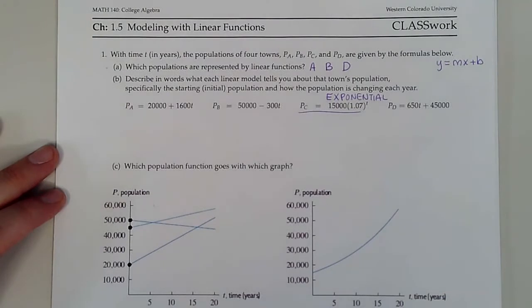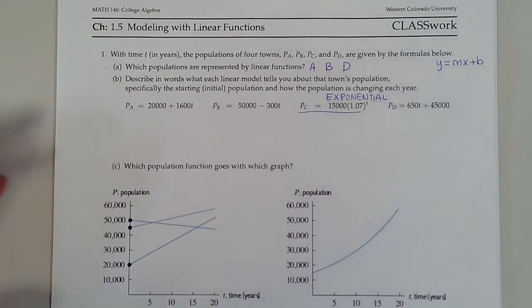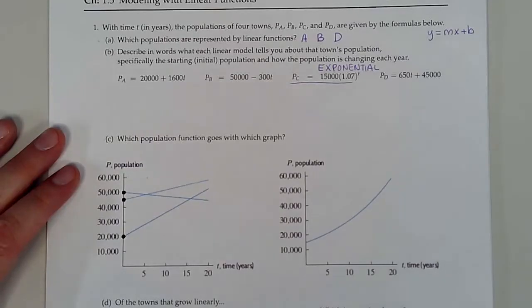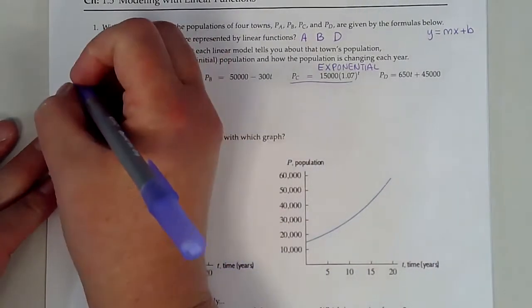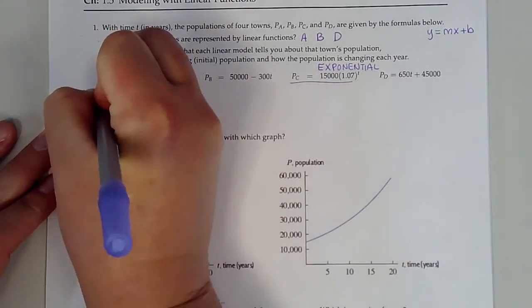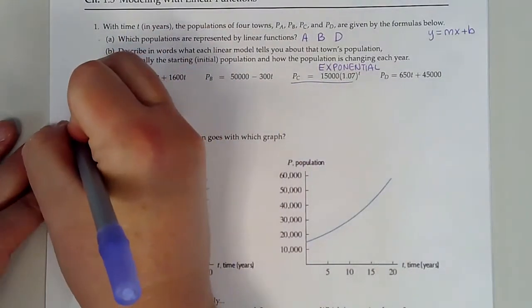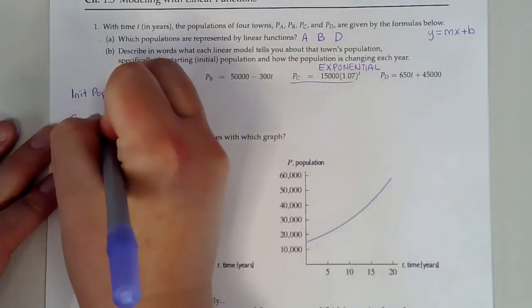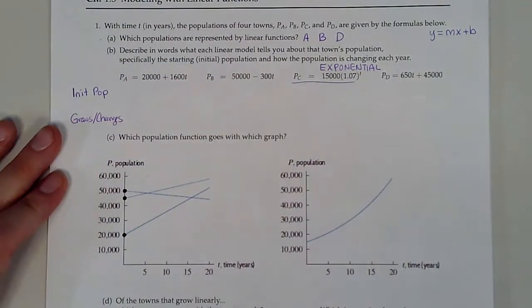All right, part B, describe in words what each linear model tells you about that town's population. Specifically, what we're looking for is the starting or initial population, and then how the population is changing each year. Let's make a little table here out of this. On the side, I'm going to put the initial or starting population, and then "grows or changes by" as a second row. We'll go through and identify that for each of these linear ones.